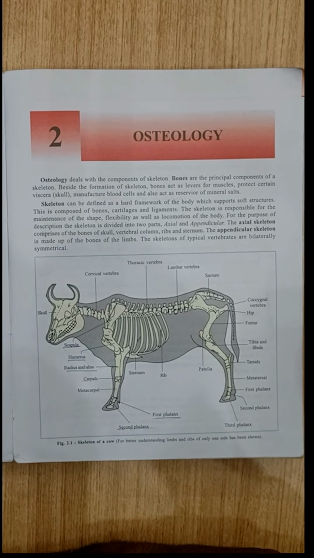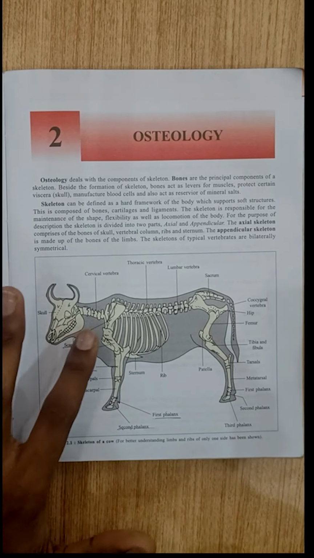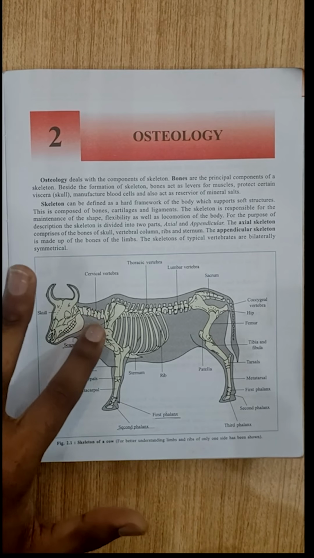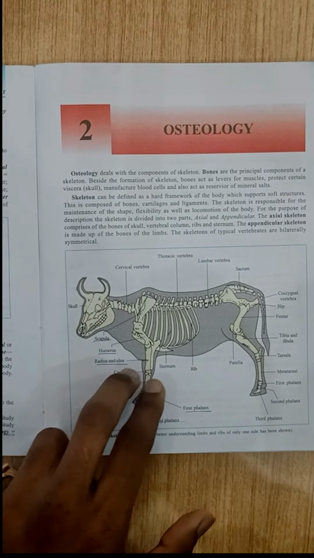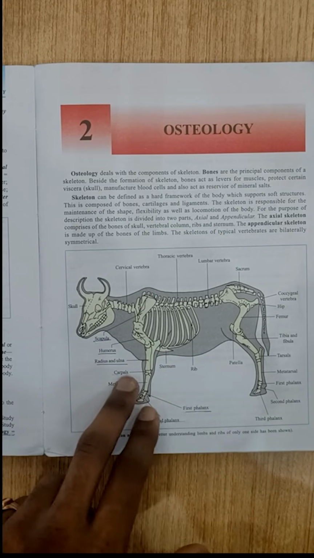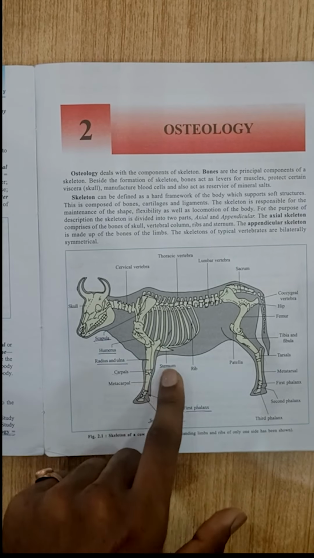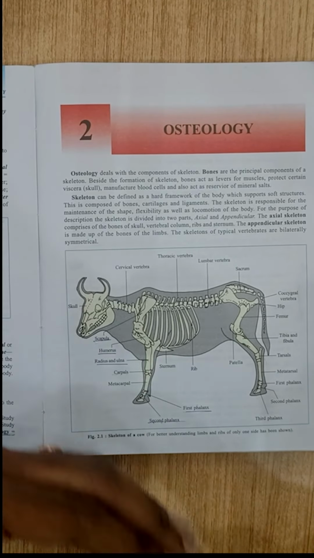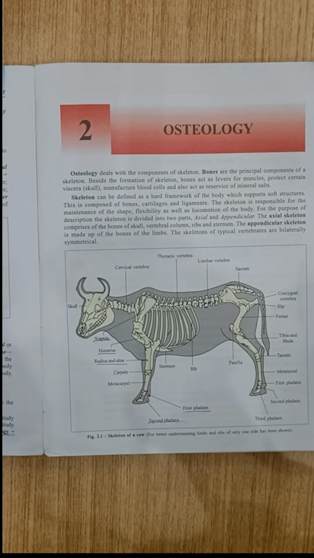So this picture is a skeleton of a cow. You can see the skull here, the bones, the scapula, the humerus, the radius and ulna. You can differentiate radius and ulna here, like there is this process here, and this is the carpus. So this book contains very good diagrammatic representation.